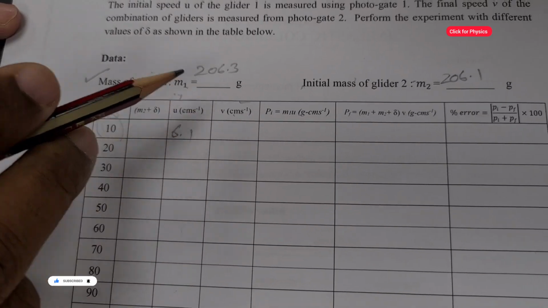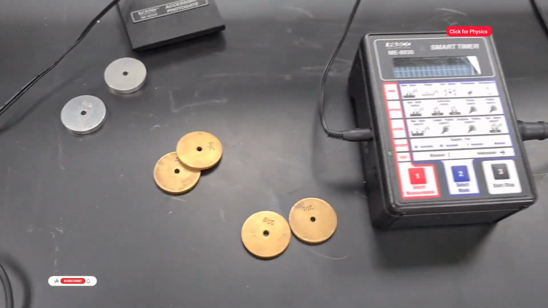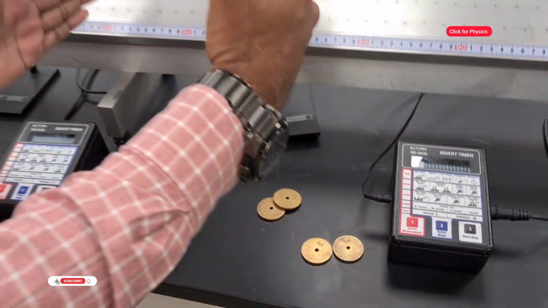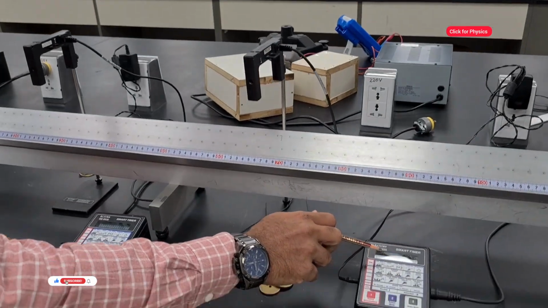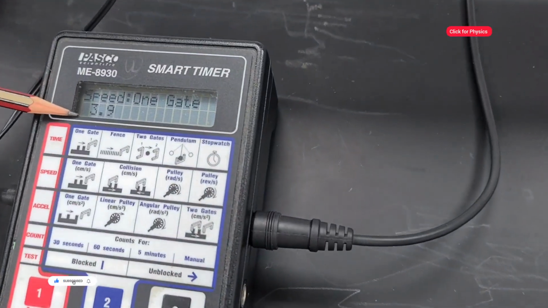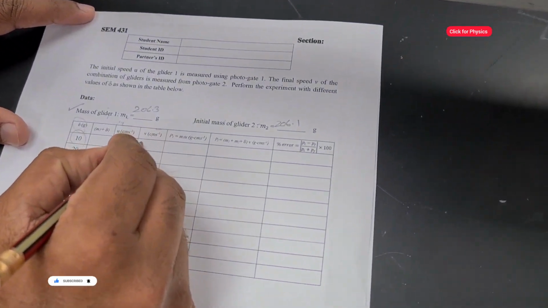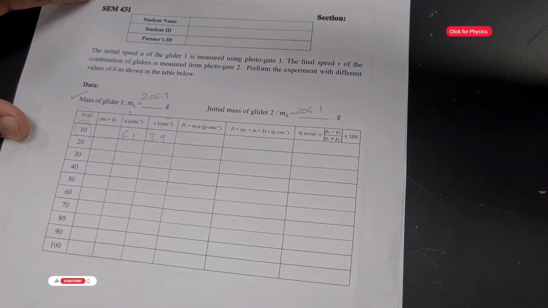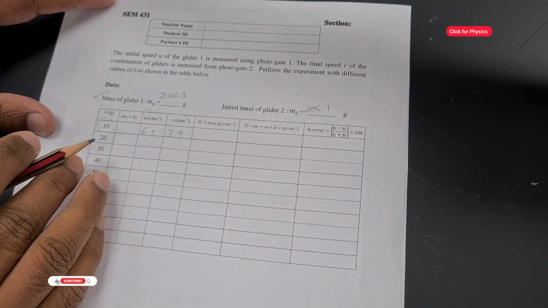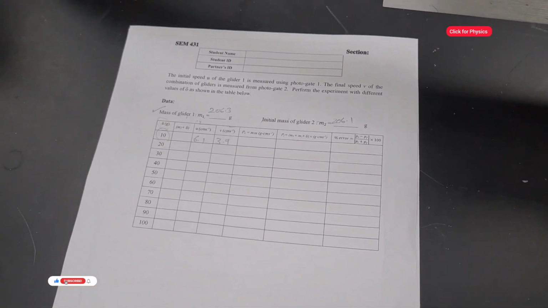And V, what is the V? Both gliders stick together when they cross the second photo gate. That is V. What is the value of V? It's 3.9. So I am going to write this value here, 3.9. The rest of the things are calculation. So listen carefully, I am going to work out the calculation here.